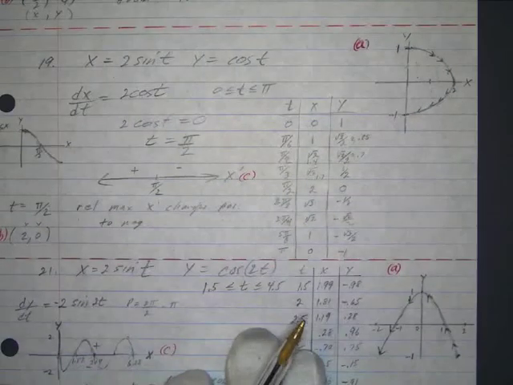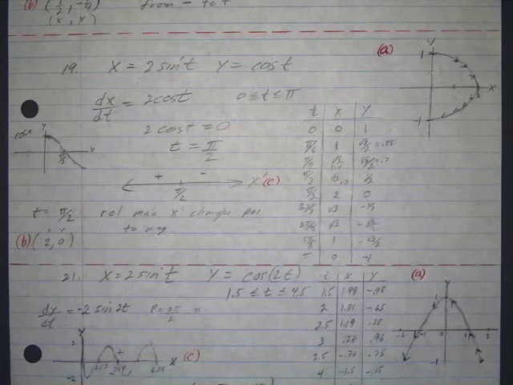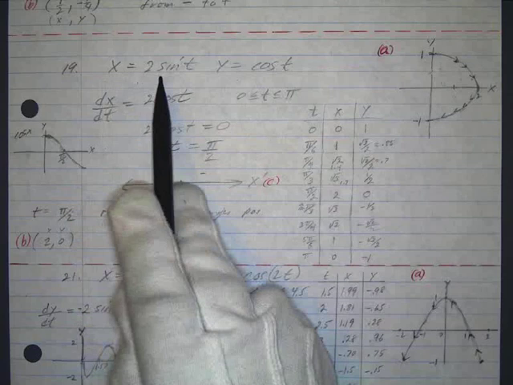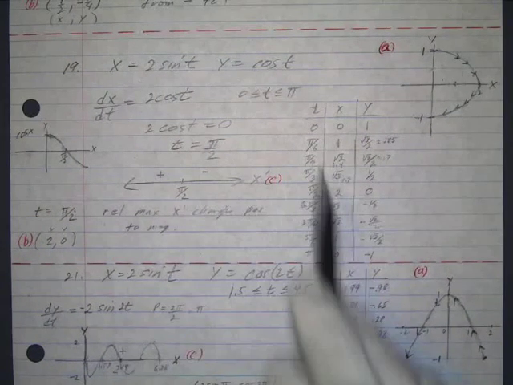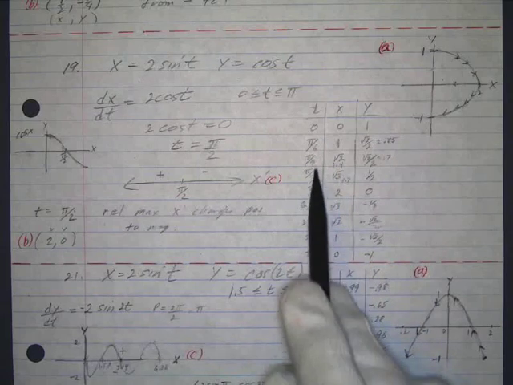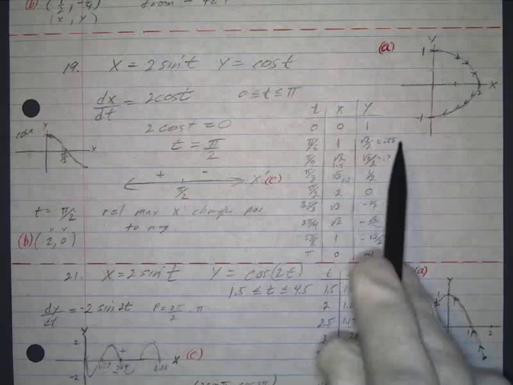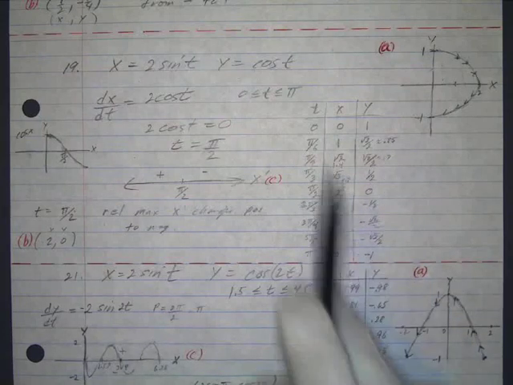Okay, let's take a look at number 19. And again, we had this graph here. x equals 2 sine of t, y equals cosine of t. So I put the values in. I used quite a few values here. And these were exact values, so we could use the unit circle. And then I did actually change them to decimals so I could graph it a little bit better. So these are all the points I had.